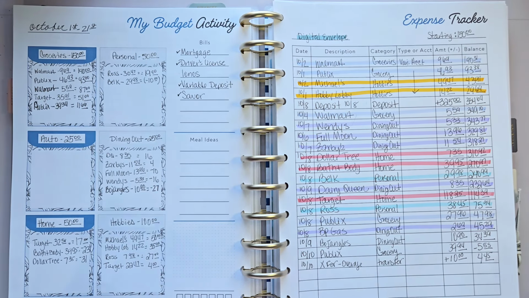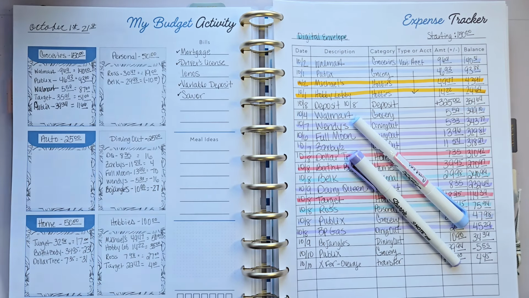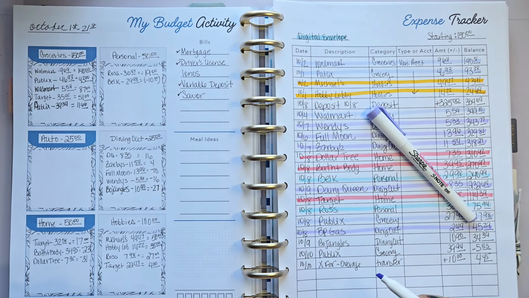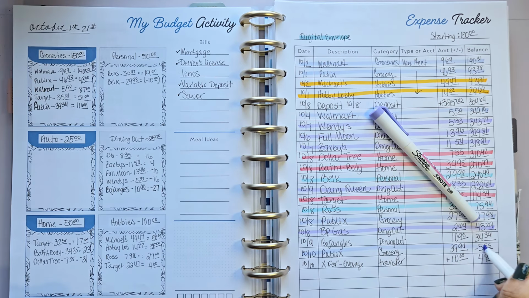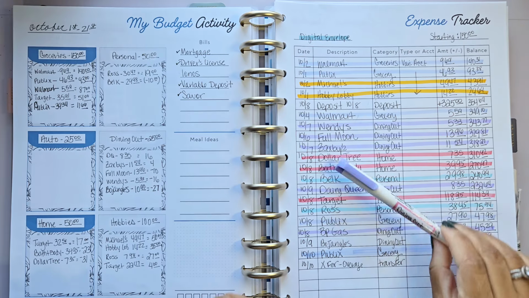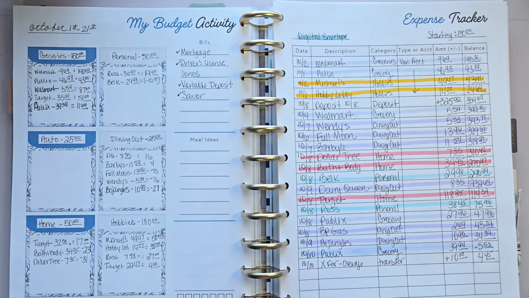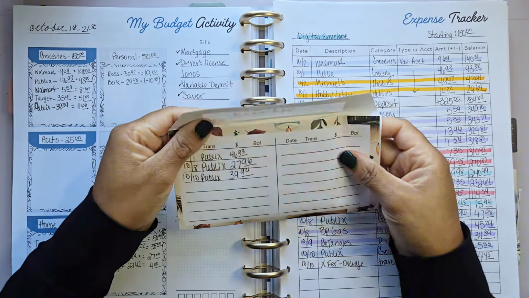But let me go ahead and highlight these. I need grocery and dining out. There's dining out, and now I need to find my grocery highlighter, which is right here. Okay, this is grocery. And then dining out. So that's updated, and my receipts are updated.